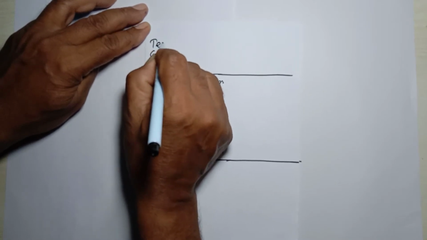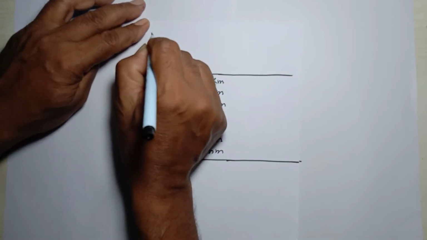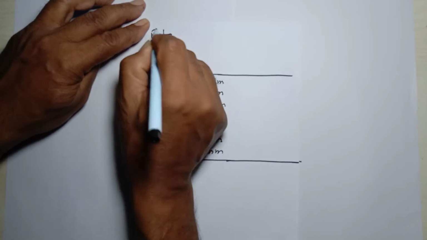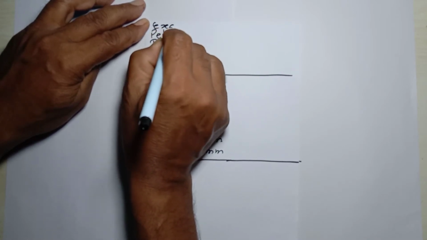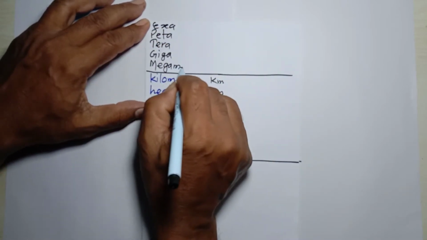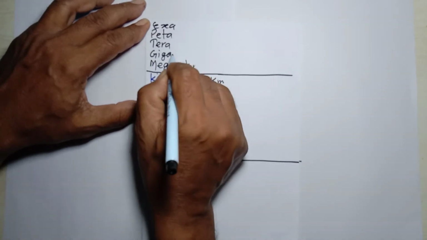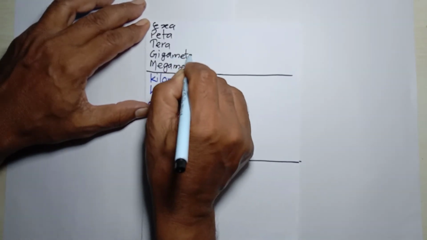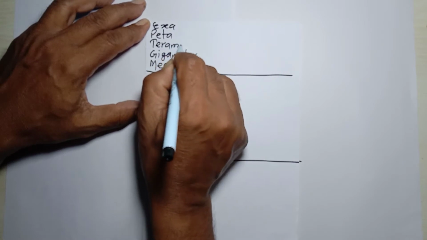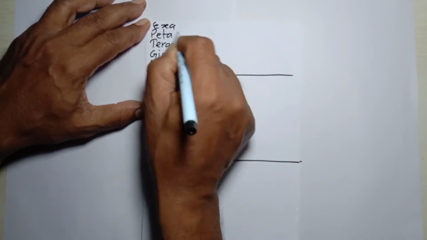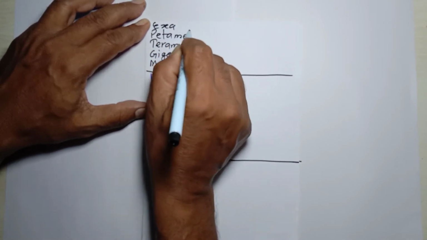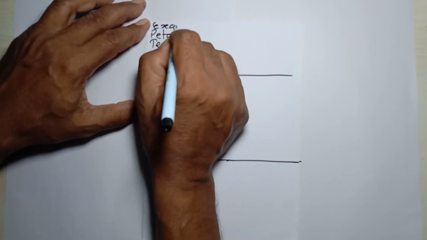Tera, T-E-R-A, tera. P-E-T-A, peta. E-X-A, exa. Now megameter, gigameter, terameter, petameter, and exameter.